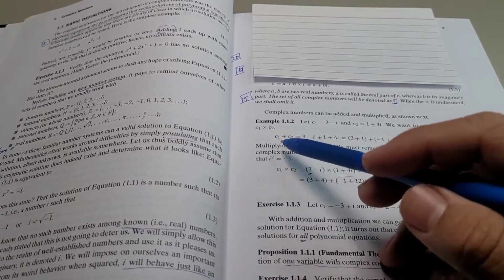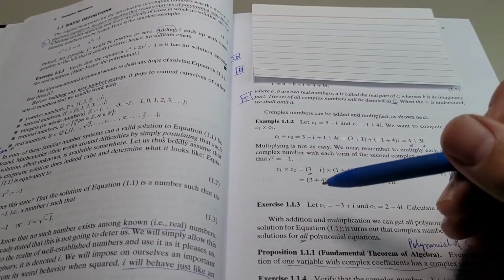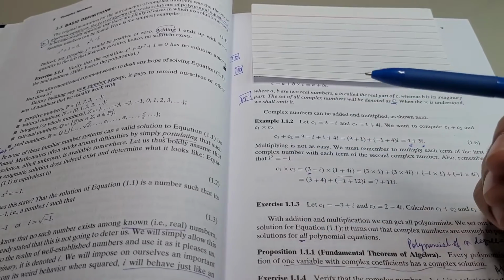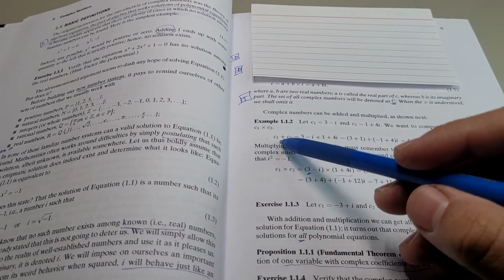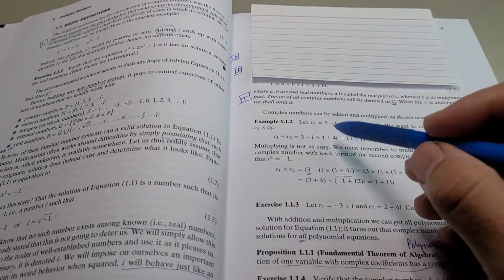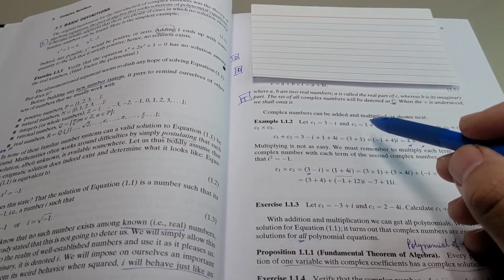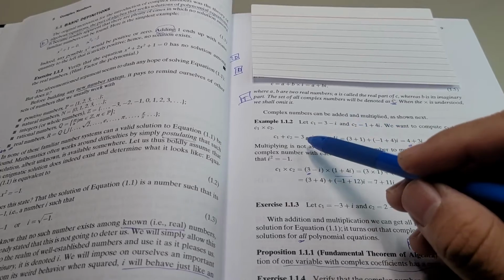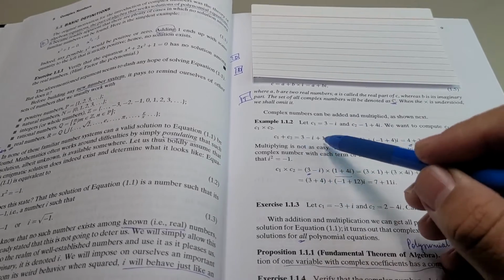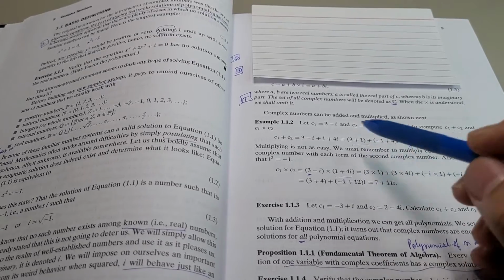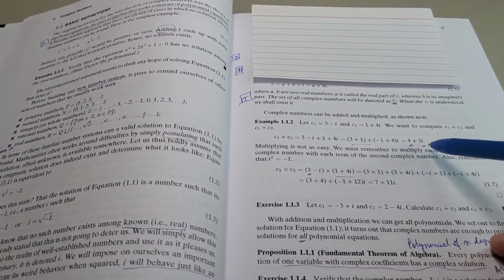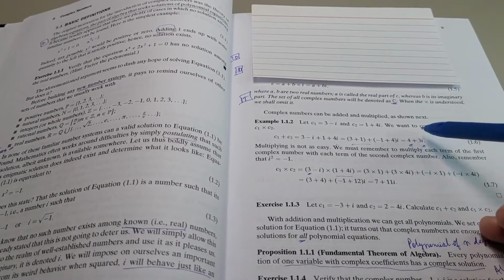This is an example, so I'm not putting a solution, I'm just following through the solution here. So C1 plus C2 is straightforward addition. 3 minus i plus 1 plus 4i. 3 plus 1 is 4, minus i plus 4i is 3i. So the result is 4 plus 3i.